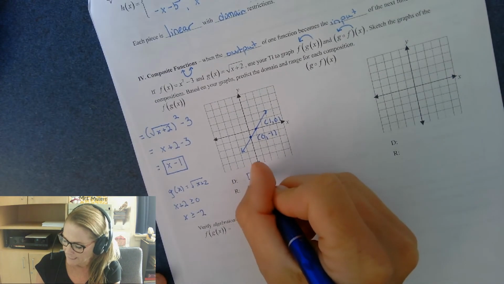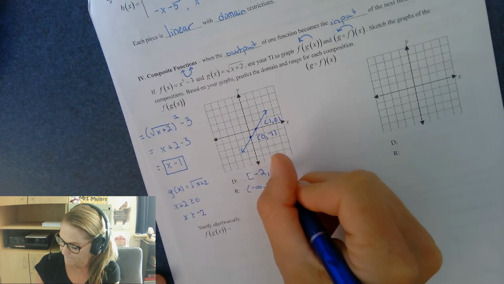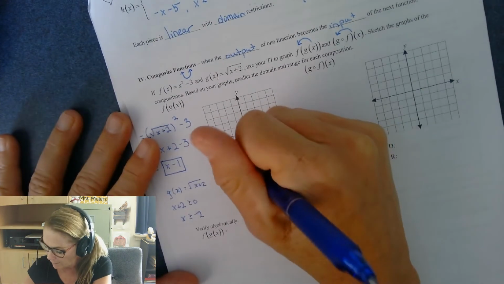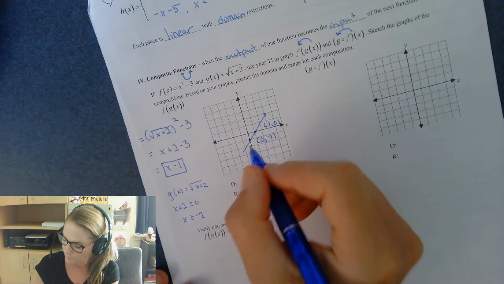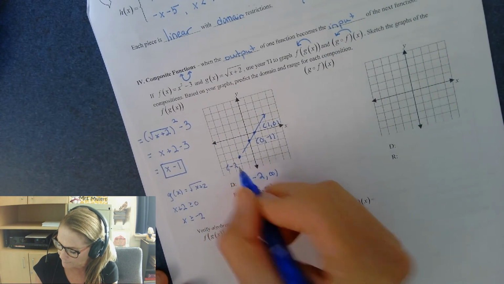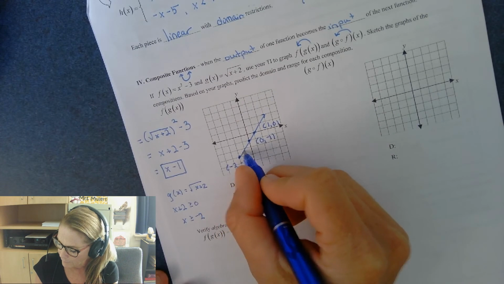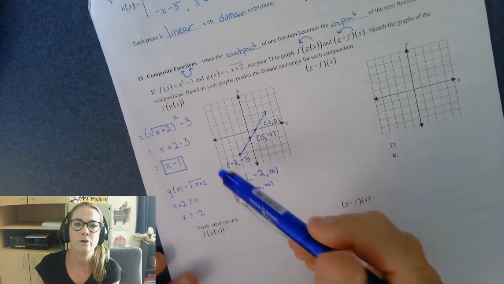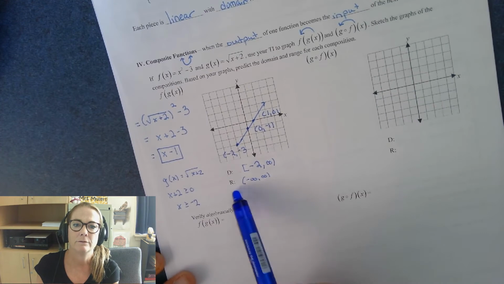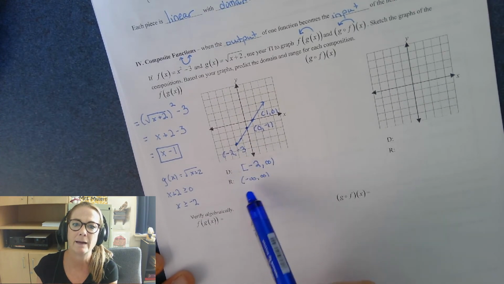So this domain is actually going to be negative 2 to infinity, and I'm going to adjust my graph to start at negative 2, and negative 2, negative 3 is going to be the start. And it's inclusive because it's okay to have 0 under there. Okay, so what does that do for me? You always get the range from the domain. So the domain is here, so that's going to impact my range also.